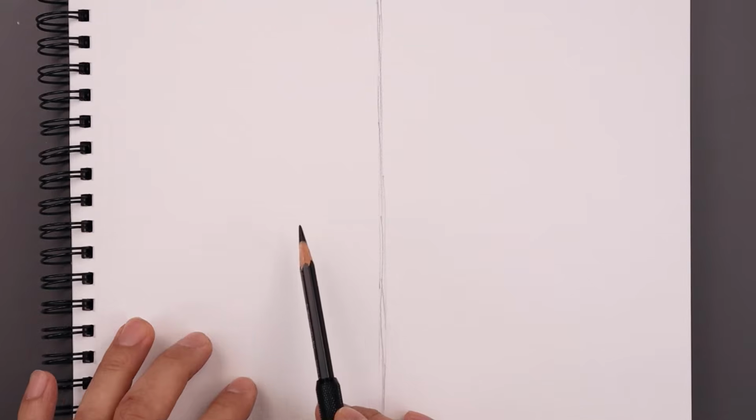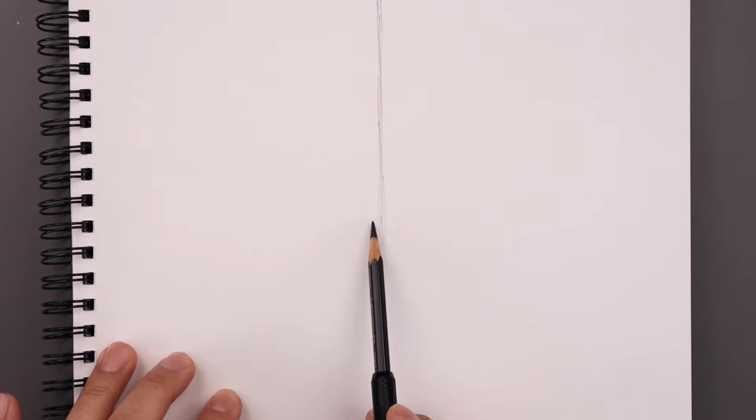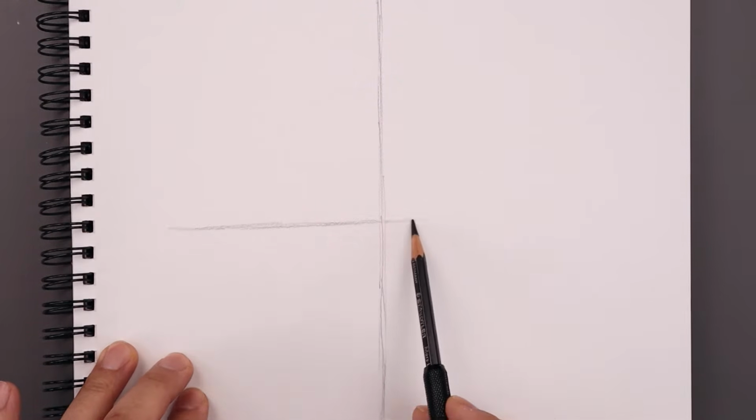Now we're going to add another line going across from left to right. So we'll start in the center of our page, extend this out toward the left, and then the right side.